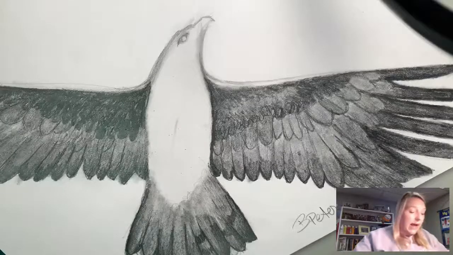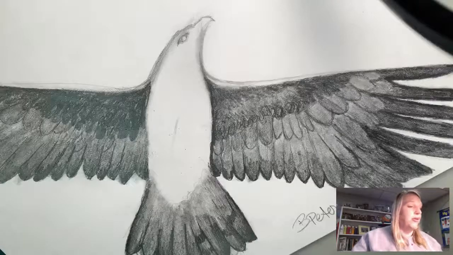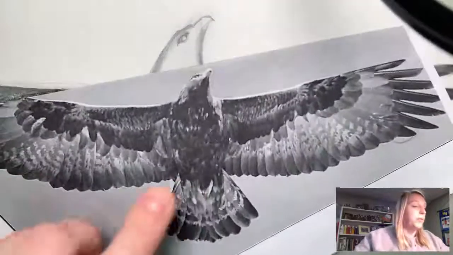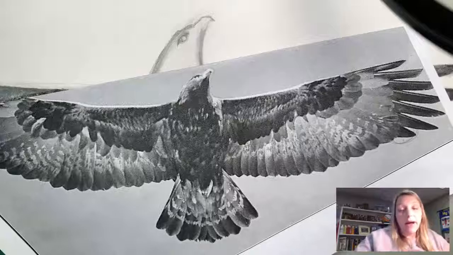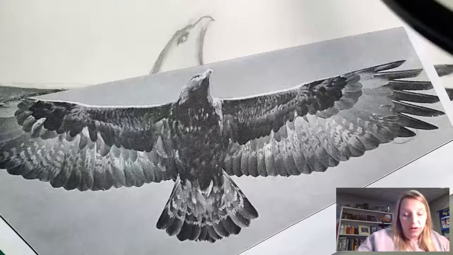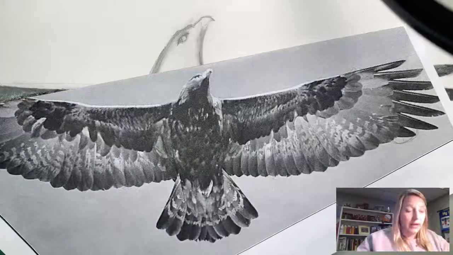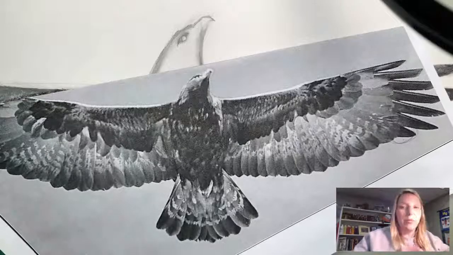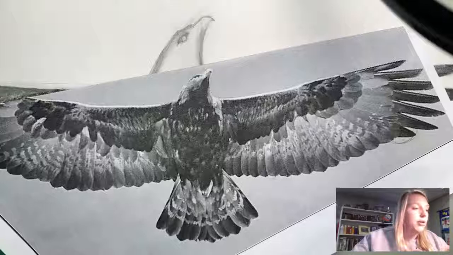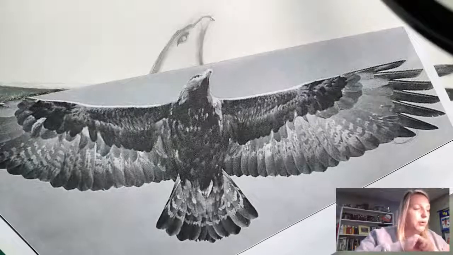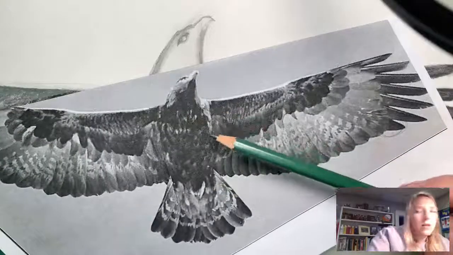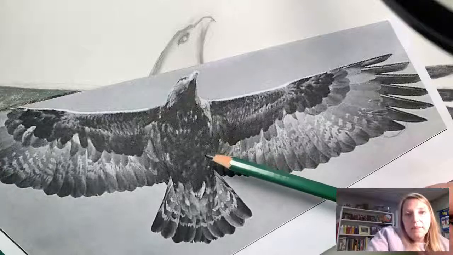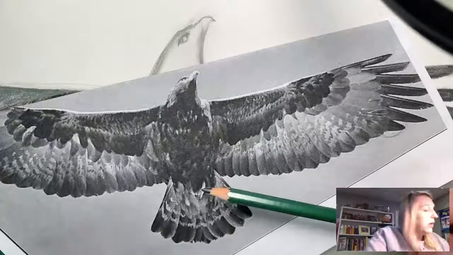Now, last time I mentioned we were going to do the body. And the body, to be honest with you, is not that difficult, especially if you've successfully done everything that I asked you to do already. So I'm going to sharpen my pencil right here. You don't need it too sharp, but if you notice, like the body right here, these are really dark values, and they're little tiny feathers to give it a little bit of texture.